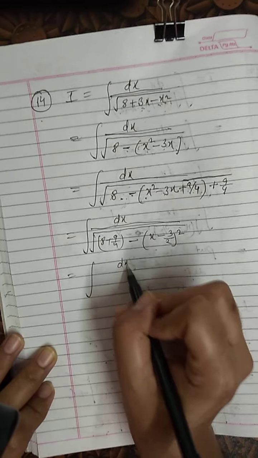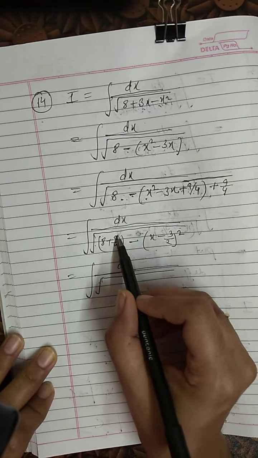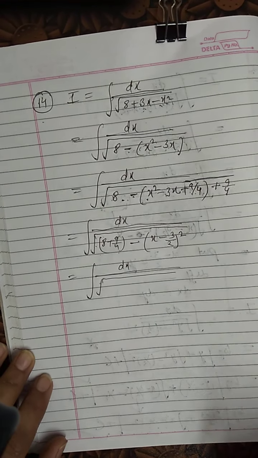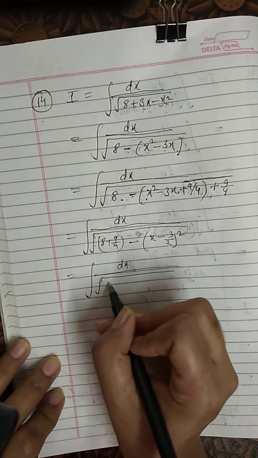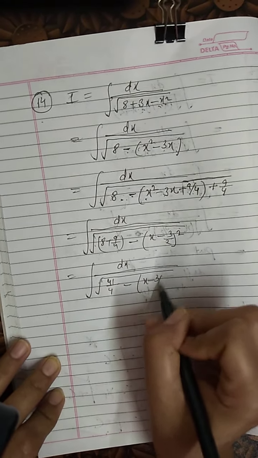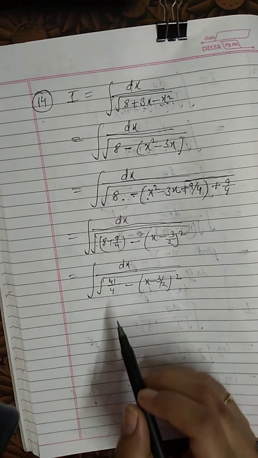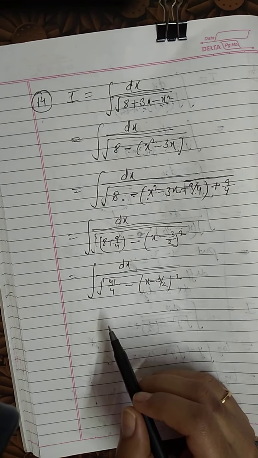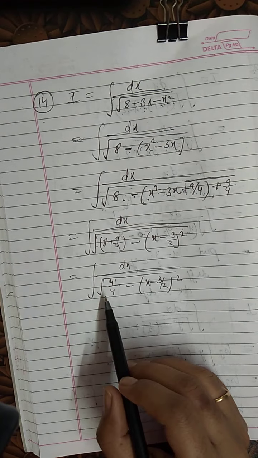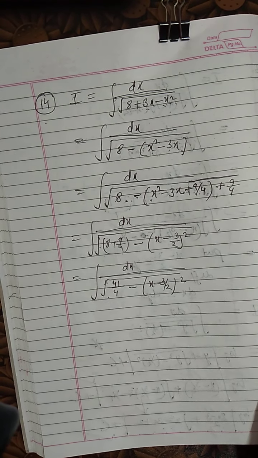So this is dx divided by root of 8 plus 9 by 4: 8 into 4 is 32, 32 plus 9 is 41, divided by 4, minus x minus 3 by 2 whole square. This 41 by 4 can be written as root 41 by 2 whole square. So the formula we are going to apply is dx by root of a square minus x square.